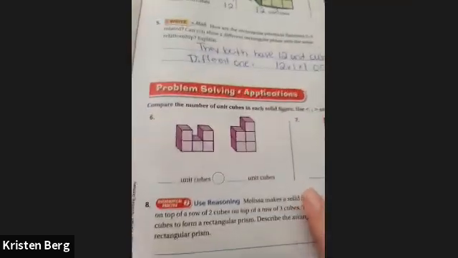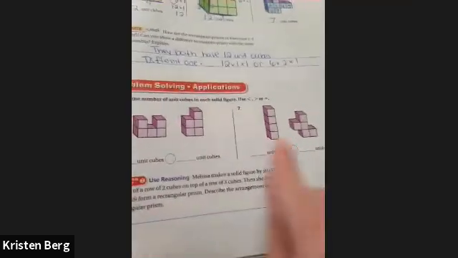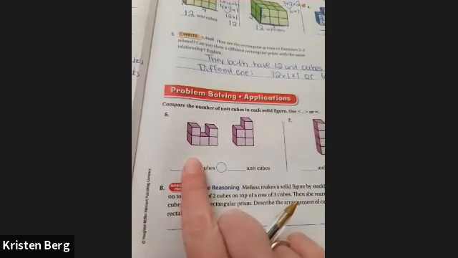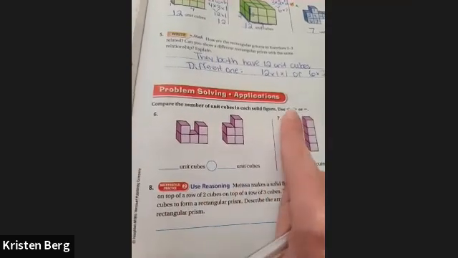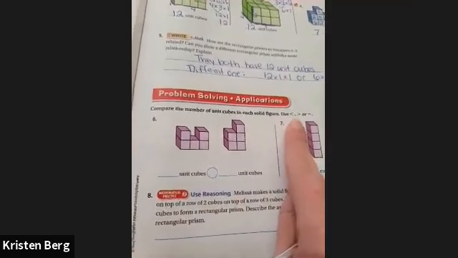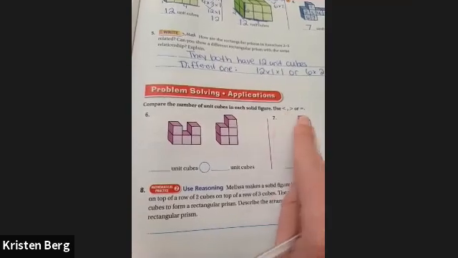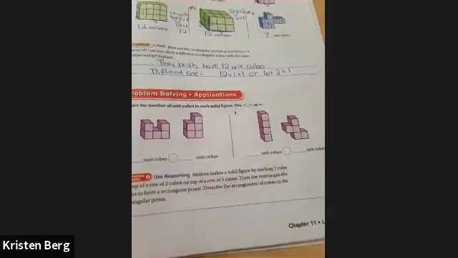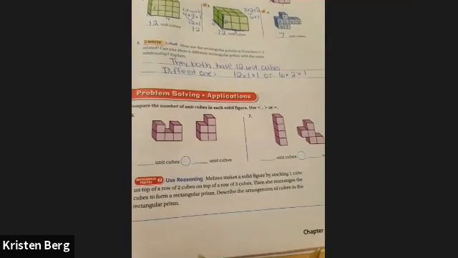All right, next, I want you to try this one, which is just try these two, see how many cubes this one is and this one is, and then correctly compare them using a less than, greater than, or equal to sign for both of these. So please pause that and try that on your own.